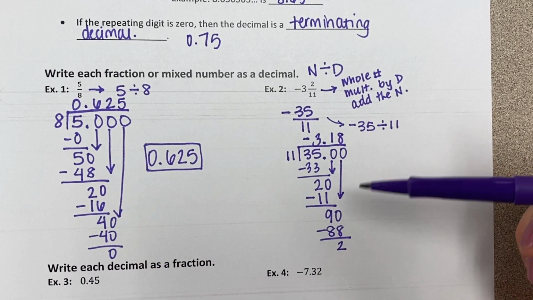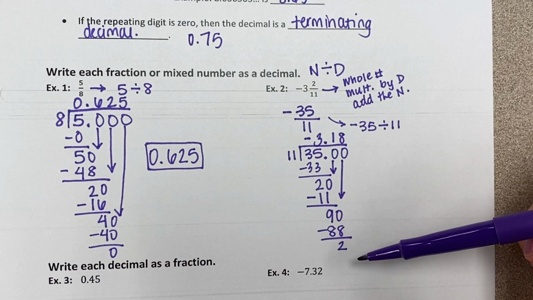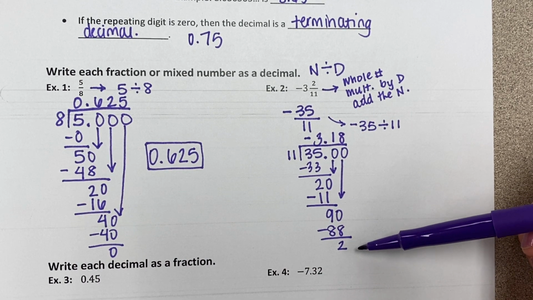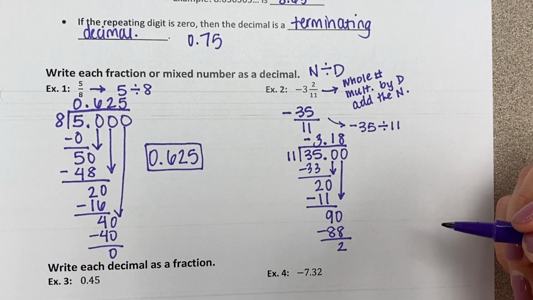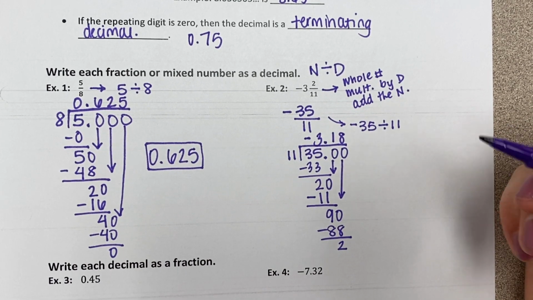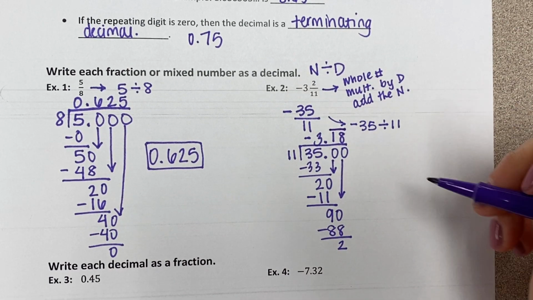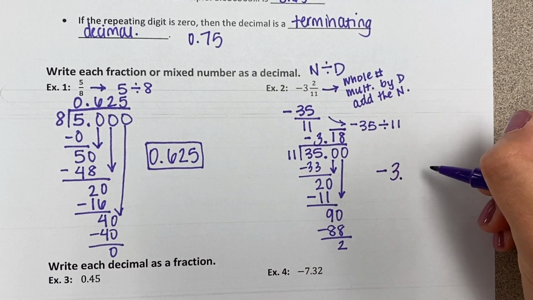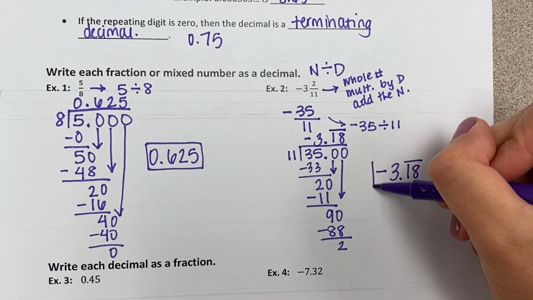Okay, so what are you noticing? We already had 2 left over here. We have it again. So if I did this again, I have a feeling I would get a 9 left over again. So this is going to be a repeating decimal. So I'm going to rewrite this with a bar notation. It's going to be -3 and 18/100ths.